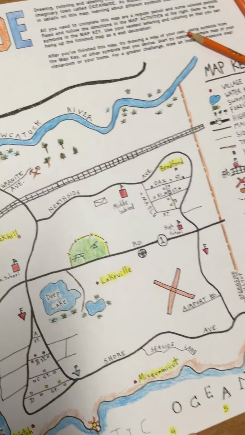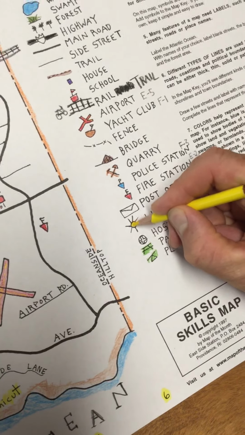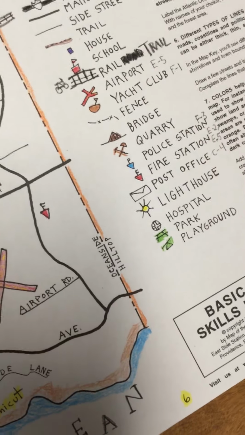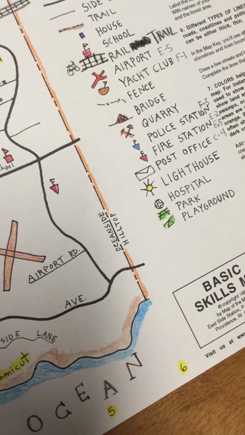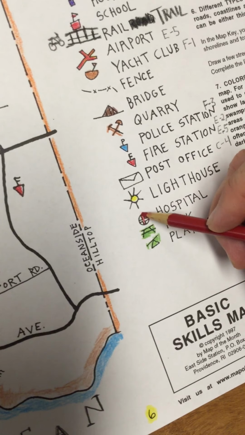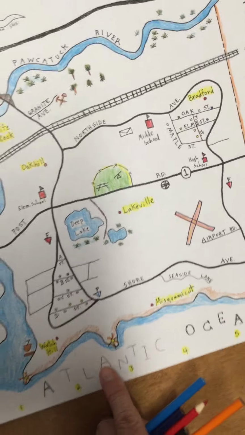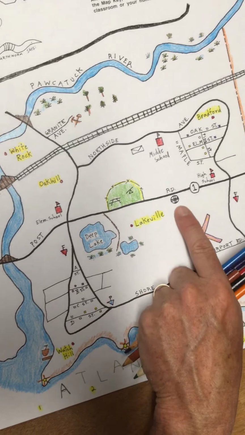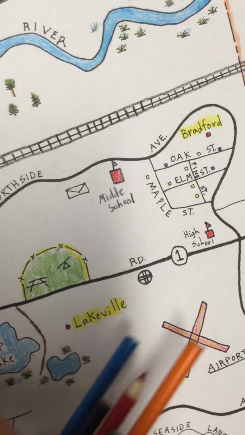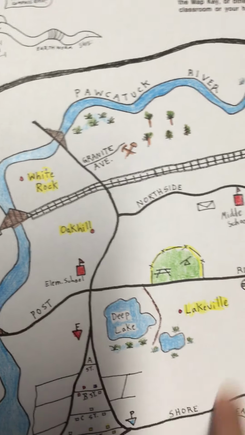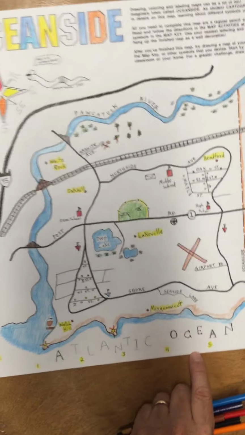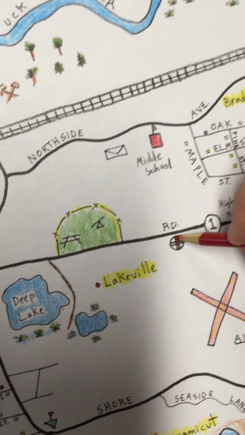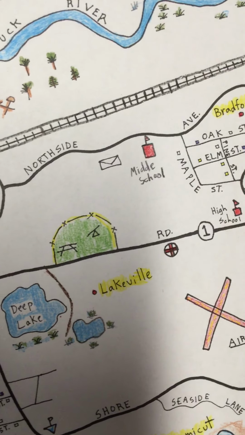We'll go a few more minutes. We'd used a yellow for the lighthouse. So we can put that. The hospital, once again, red is a good color for hospital. Let's find the hospital. If I had my coordinates, I could find it right away. But I believe that it's right there, right along Post Road, D4. I'm going to write that, D4. And I'll just make like a red cross in there for the hospital.